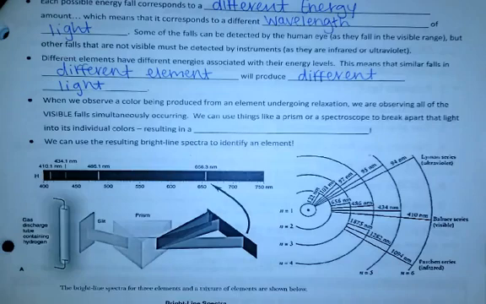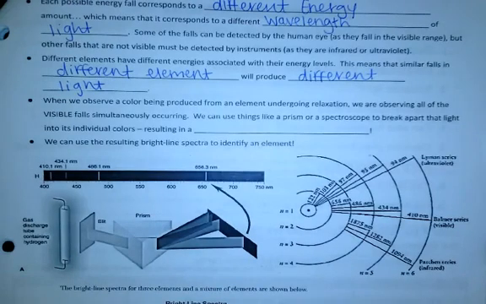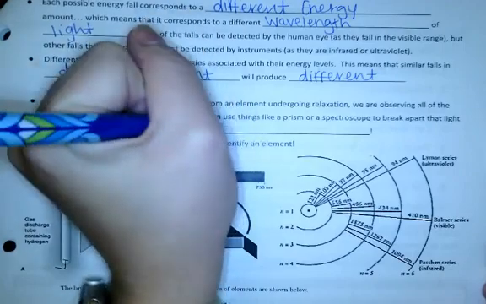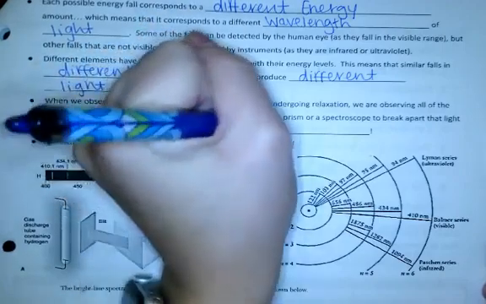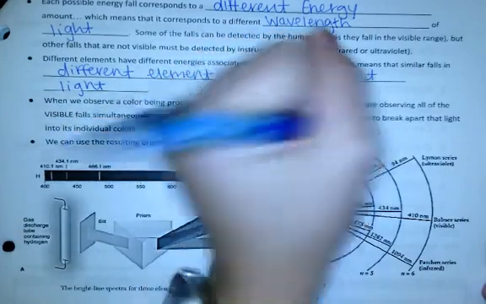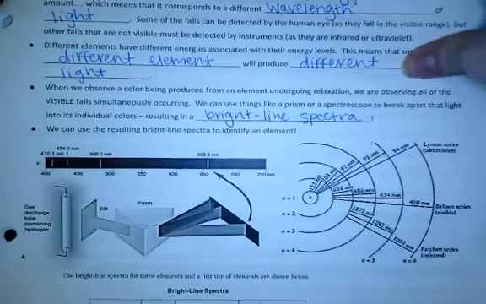Okay, so when we observe color being produced from an element undergoing relaxation, we are observing all the visible falls simultaneously occurring. We can use things like a prism or a spectroscope to break apart that light into its individual colors, resulting in a bright line spectrum, or spectra. Okay, so basically, this is how they figured this out.